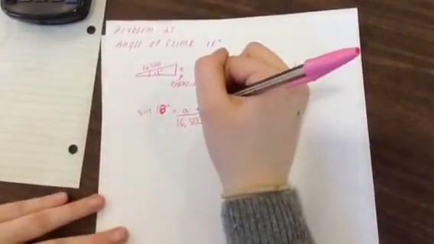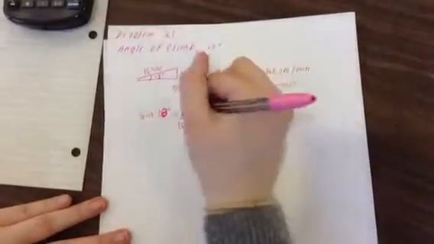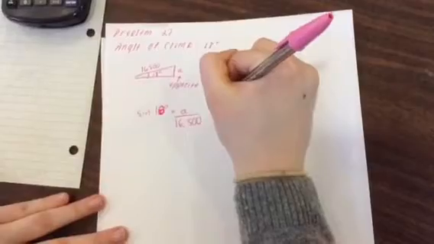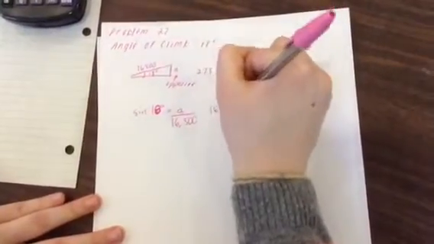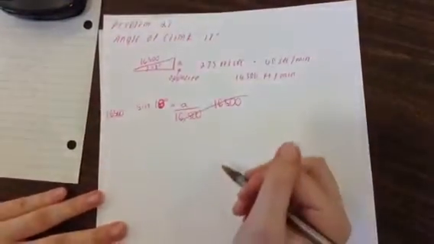And sine is opposite over hypotenuse. So to get A by itself, you're going to multiply both sides by 16,500, and that's going to cancel out over here. And then you're just going to use a calculator to find that.